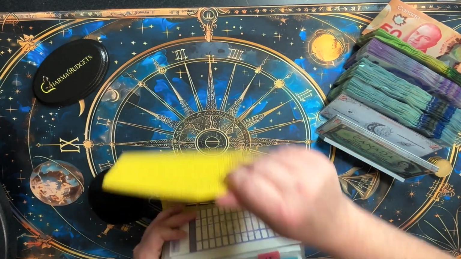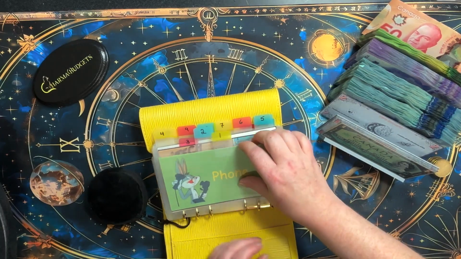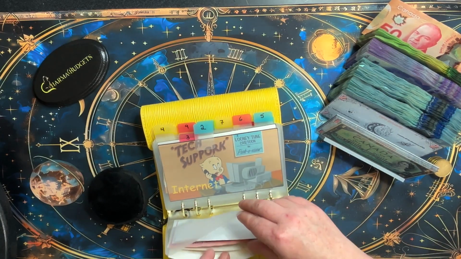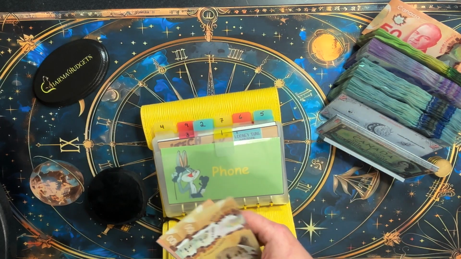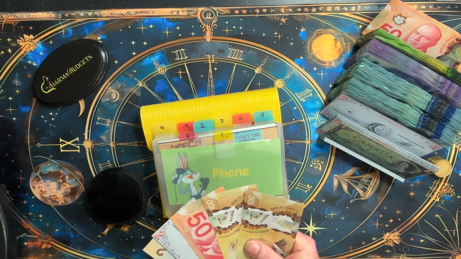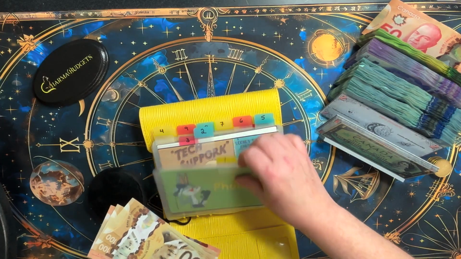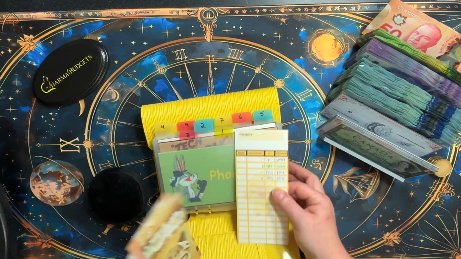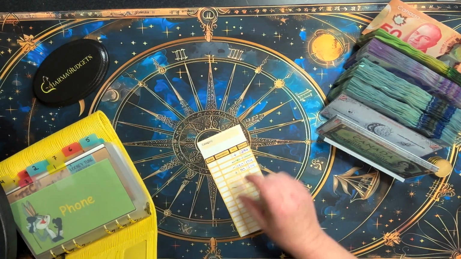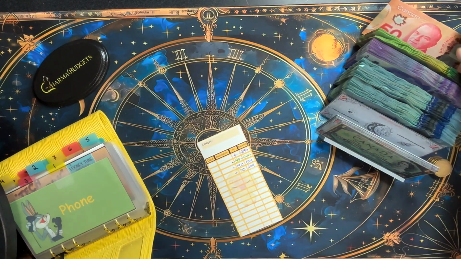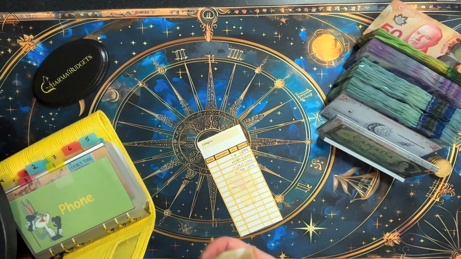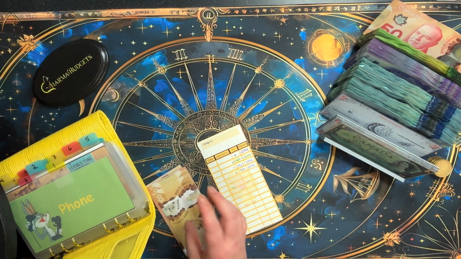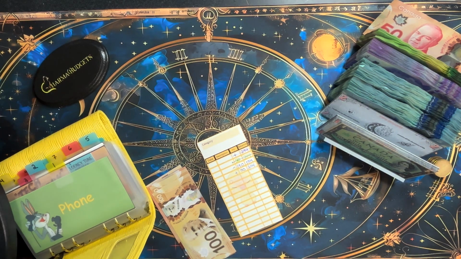Okay, so phone gets 50. And I will update the trackers later. Well, no, I have to write down the 50, but I'll update everything later. Okay, so this one gets 50 in a $50 bill. So we have to grab a pen.